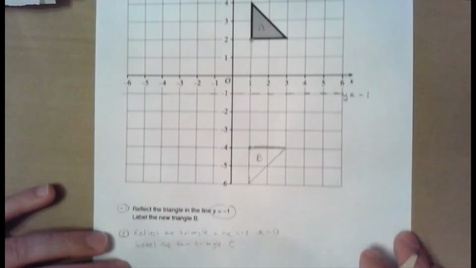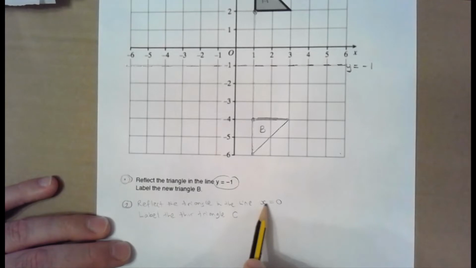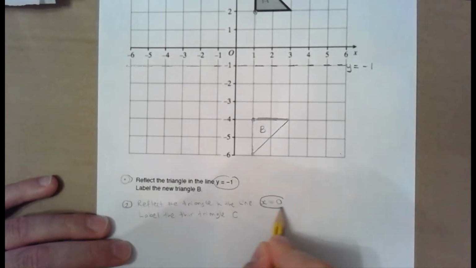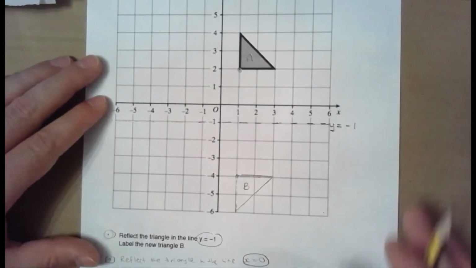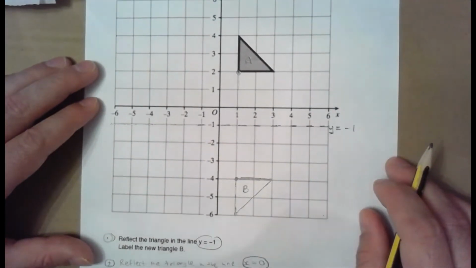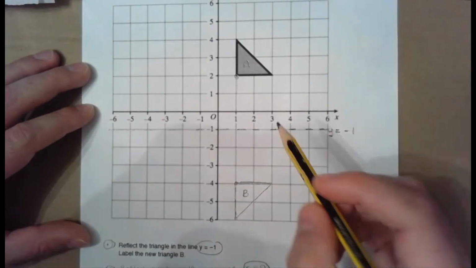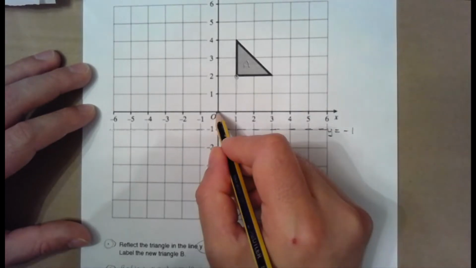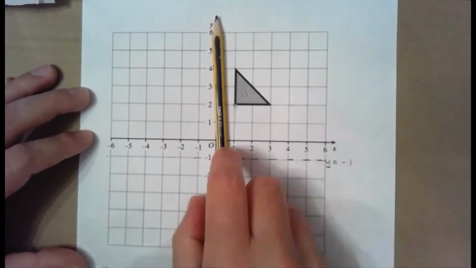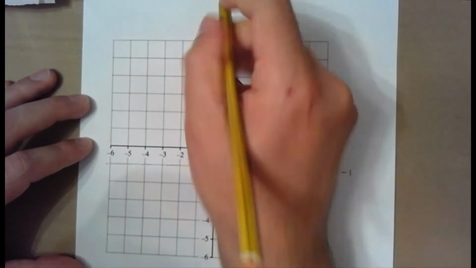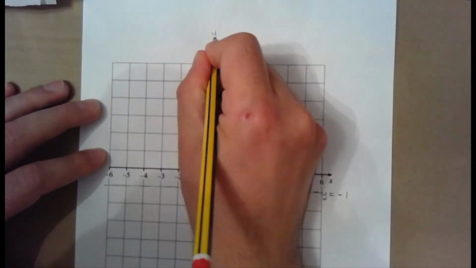Question 2. Reflect the triangle in the line x equals 0. The line x equals 0 has all the points where the coordinate x will have the value 0, for example 0, 1, 0, 2, 0, 3, 0, 4, so anywhere on this line here. This is the line x equals 0, or we can sometimes call it the y-axis.